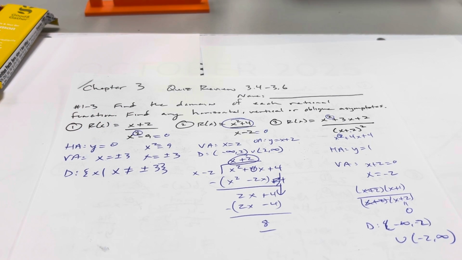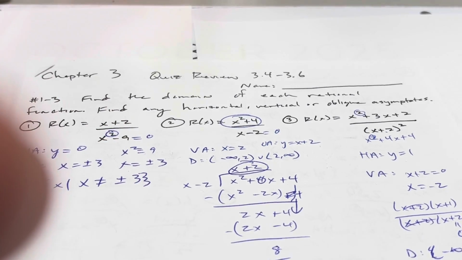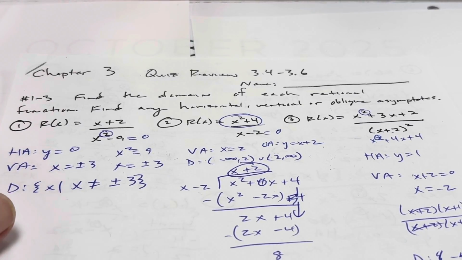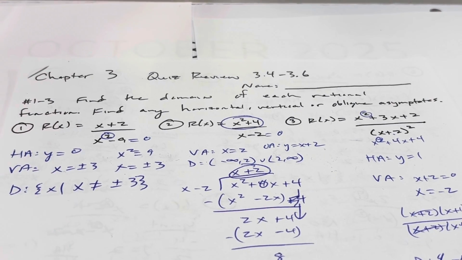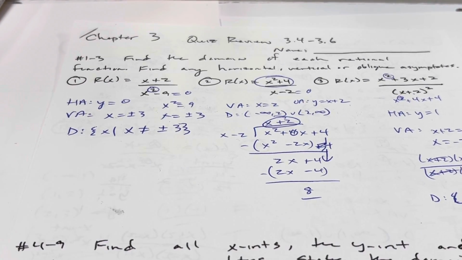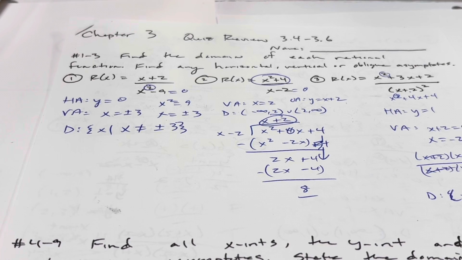Okay, here we are on your quiz. Next Tuesday, you will see the following questions. 1 through 3, find the domain of each rational function. Find any horizontal, vertical, or oblique asymptotes. All right, so we can go in any order.